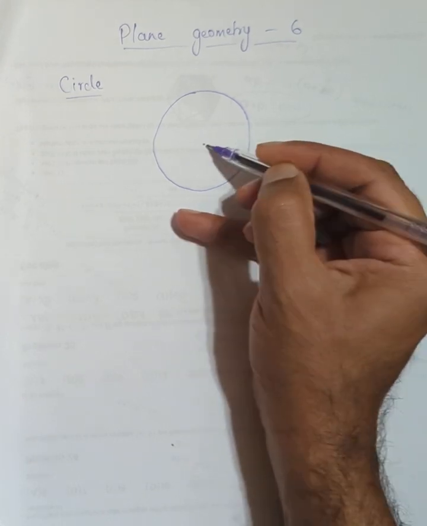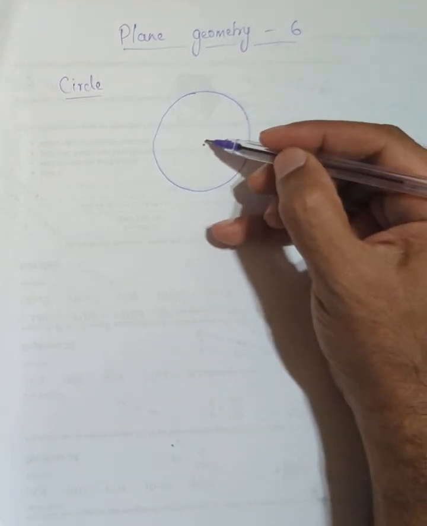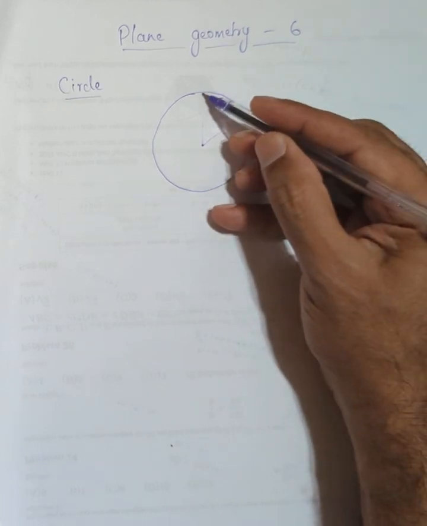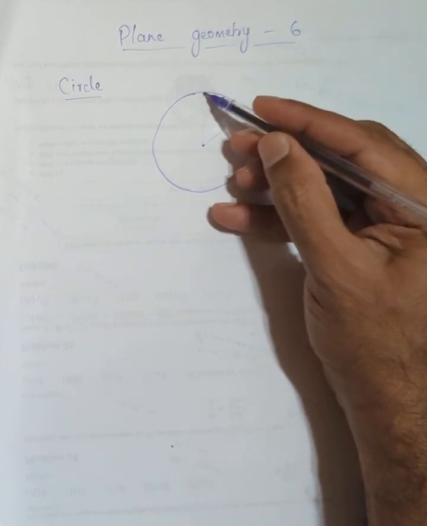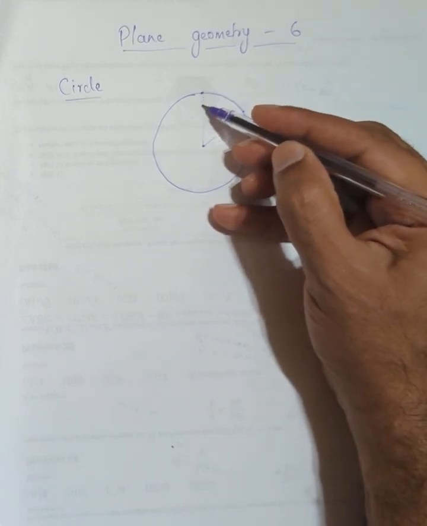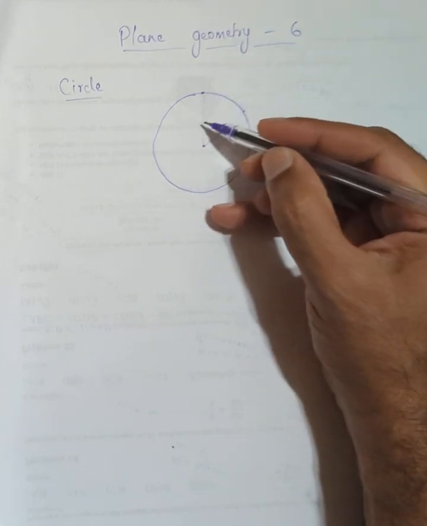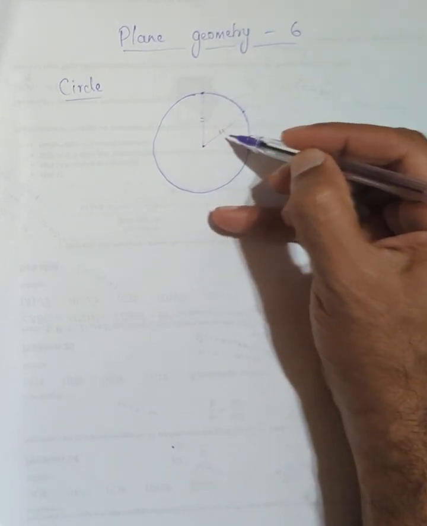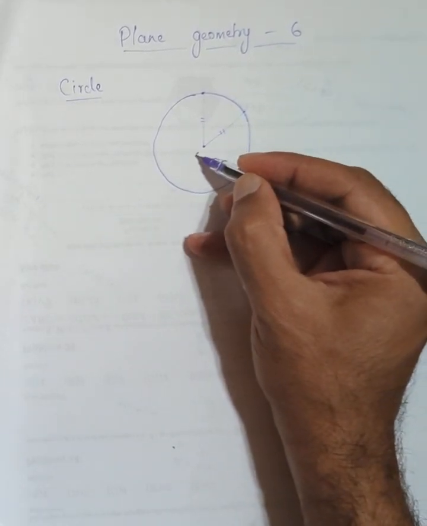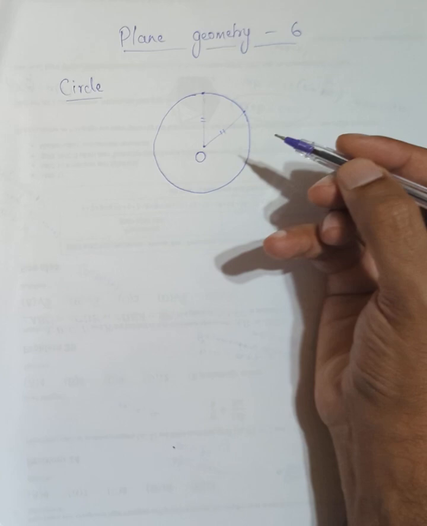So if you have a point and then you want to collect all the points that lie at the same distance. So if you take this point and this point, two different points on the circle, and join it to the center, then these distances will be the same. Now the fixed point is called the center. Let's use O to denote the center.